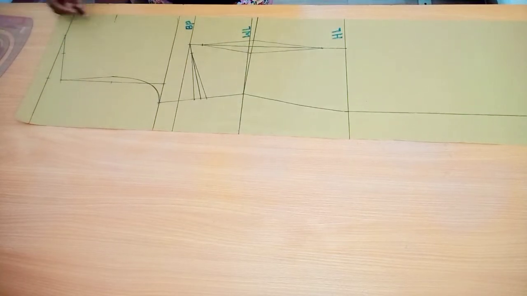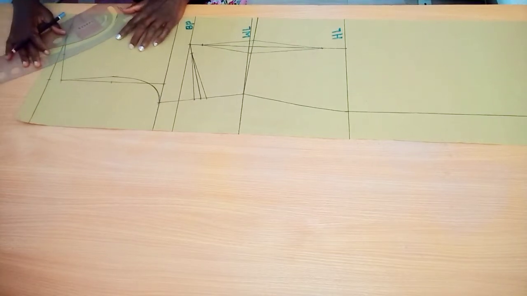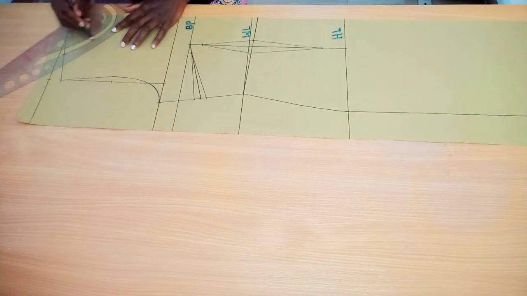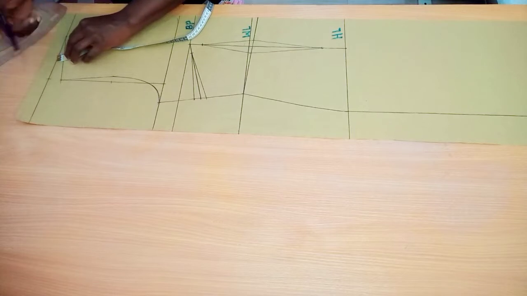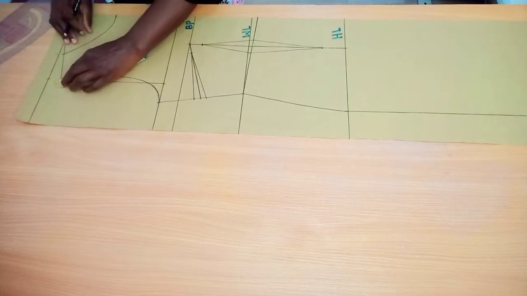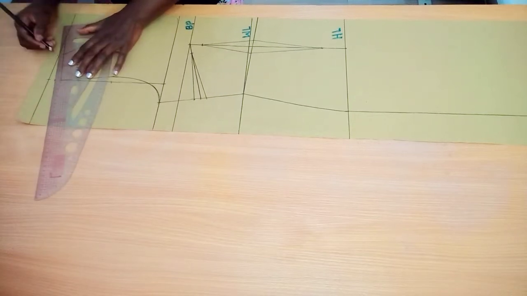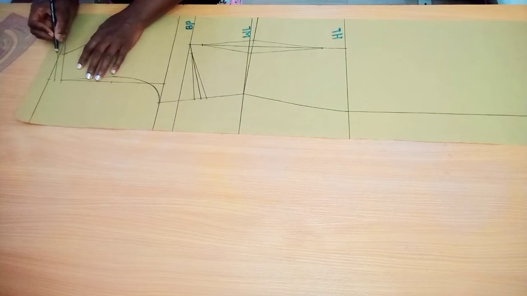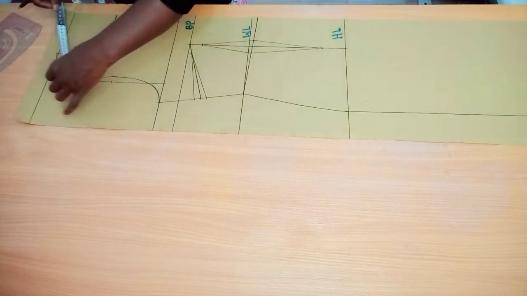So like I said, it depends on you. Just be creative about your neckline, the kind of neckline you want. It could be V neckline, square neckline, sweetheart, whatever kind of neckline. So next I'm marking out half an inch shoulder allowance. And then at the armhole also, I'm going to be marking half an inch as well.